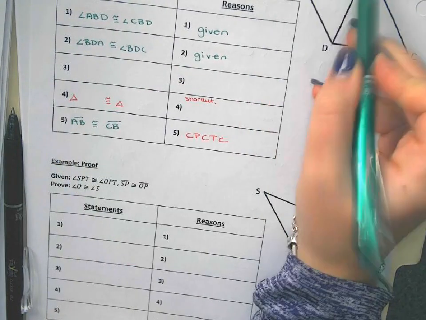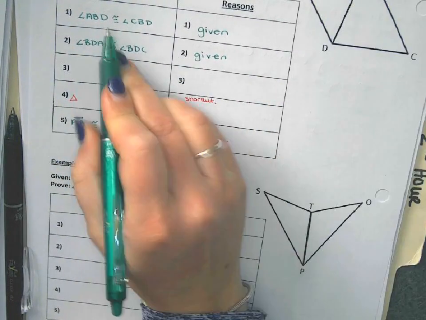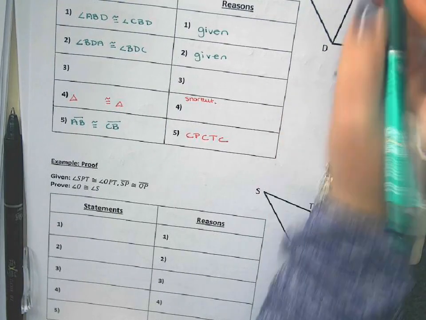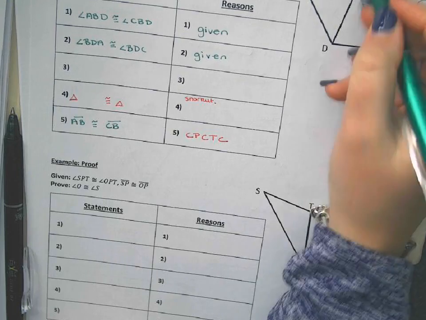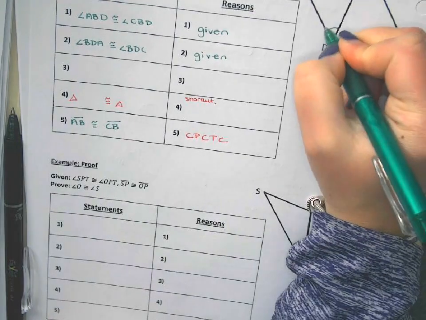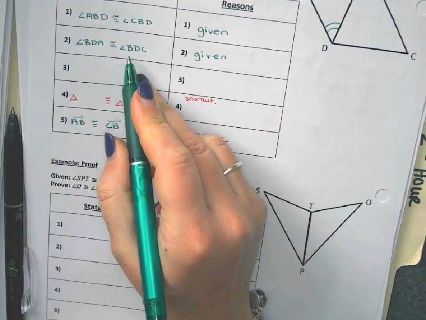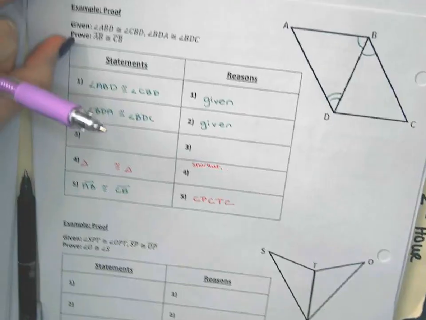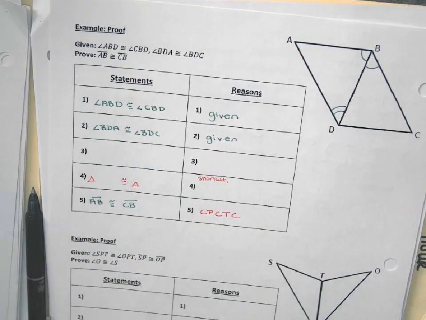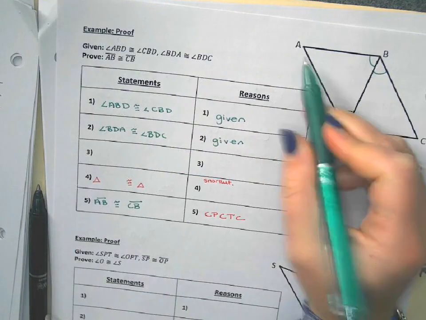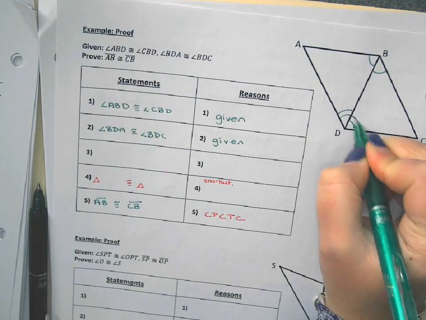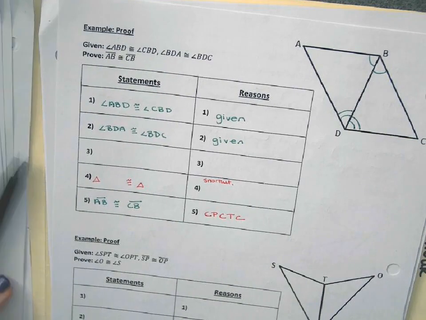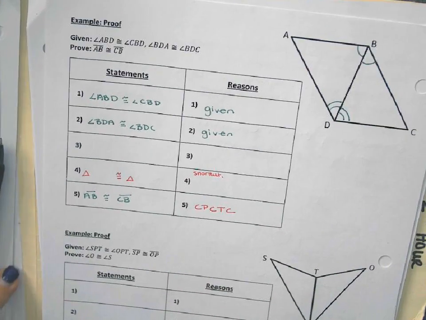ABD, this angle here, is congruent to CBD, this angle here. BDA is this one here, and it's labeled the same. Oh, you can't really see that. Move this down, sorry about that. BDA is congruent to BDC, so we're going to make sure those have matching arcs. All right, now let's see what else we can do.